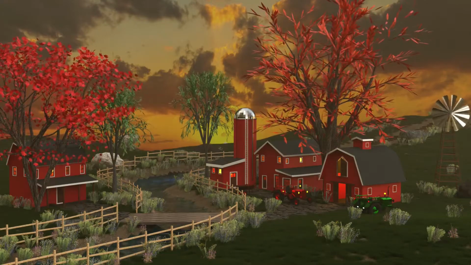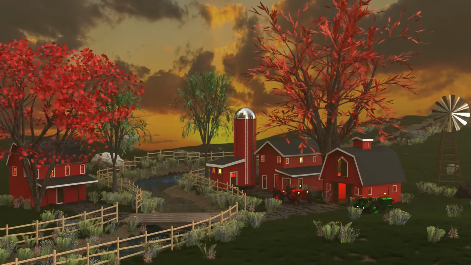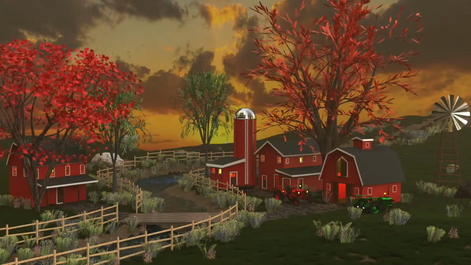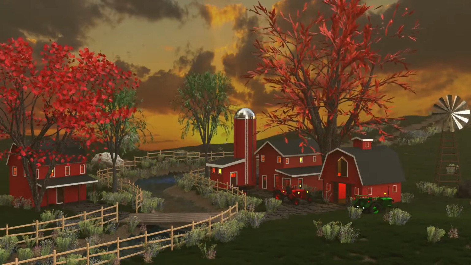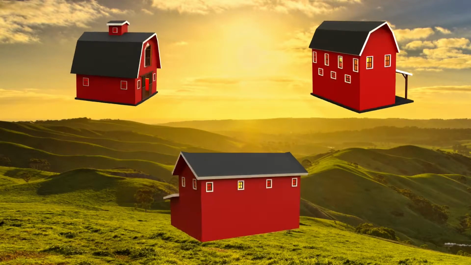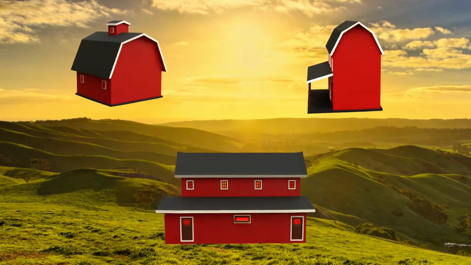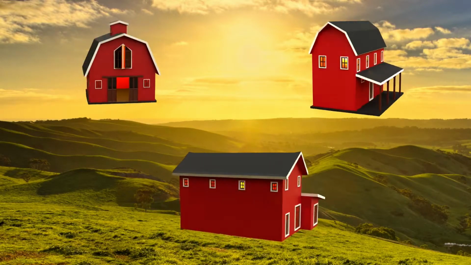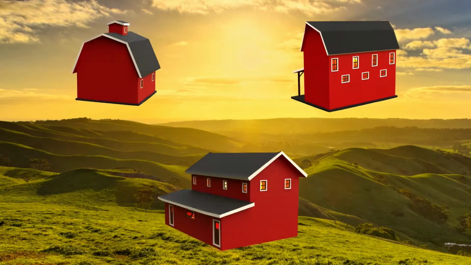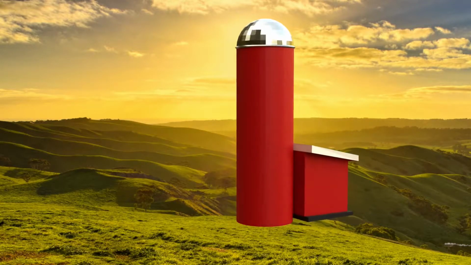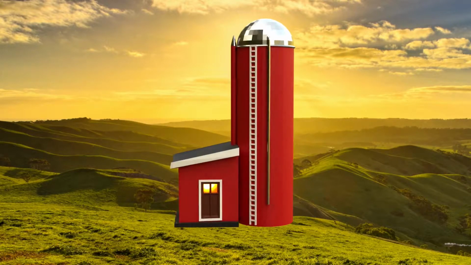Hello, Chris here. In this 22-part video series, I'm going to show you how to make an animated farm scene like this in Blender. First, we will model our first barn like this in Blender. Then we will model our second barn and our third barn like this and apply materials to them. Then we will model our silo like this using simple techniques and apply materials to it.